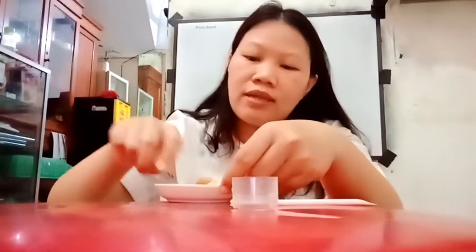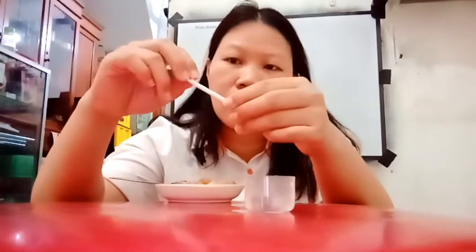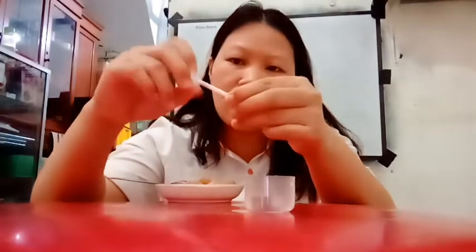After the process is done, the food will go to the gullet. The food enters the gullet in a small ball shape. The gullet will push down the food in a peristaltic movement.